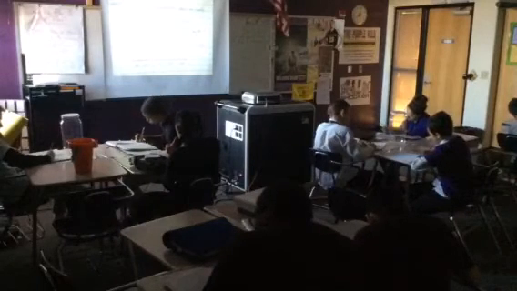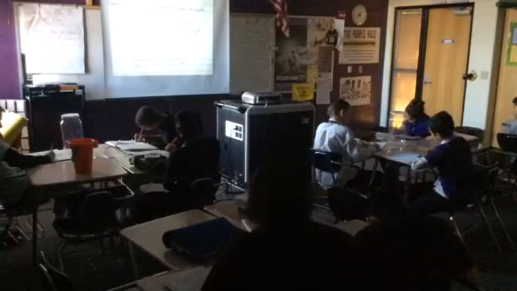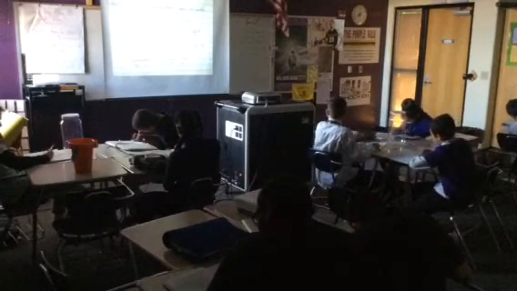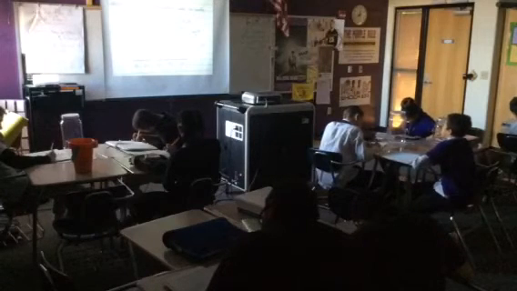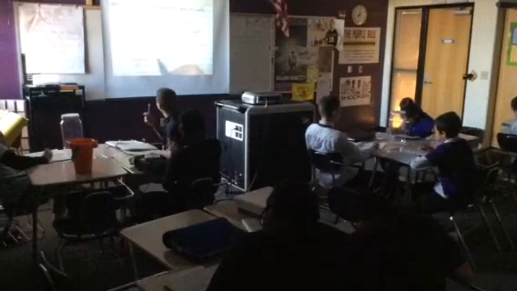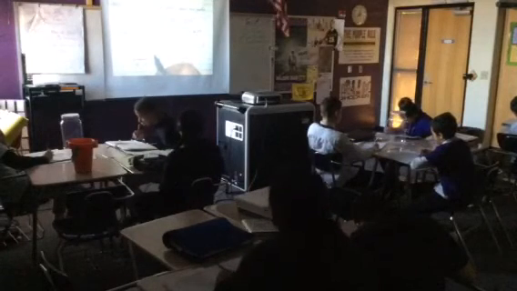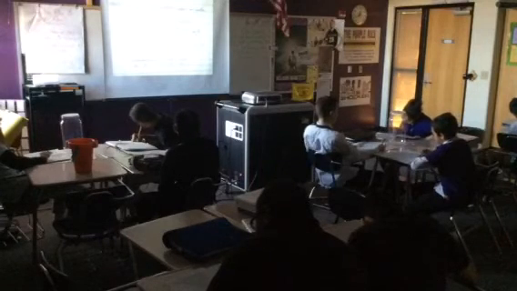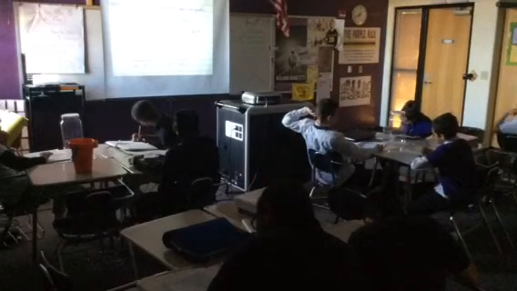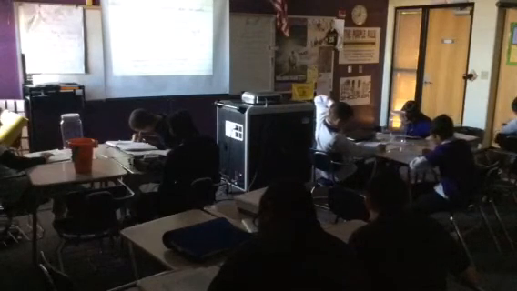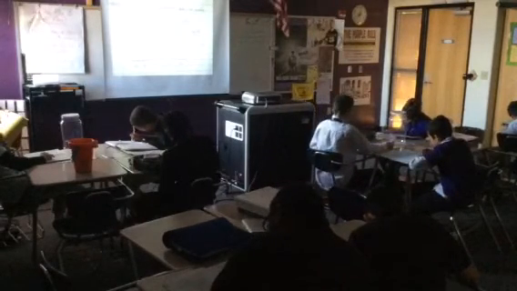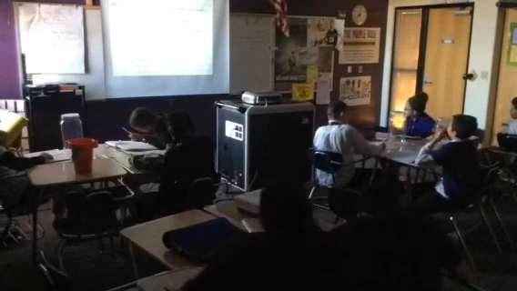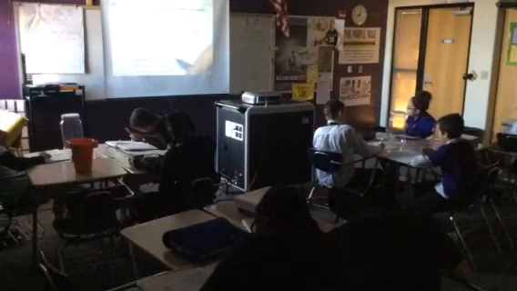Alright, so let's first plot our median. What's our median? 21. So just put a dot right there. What's our lower quartile? 18. And then what's our upper quartile? 27.